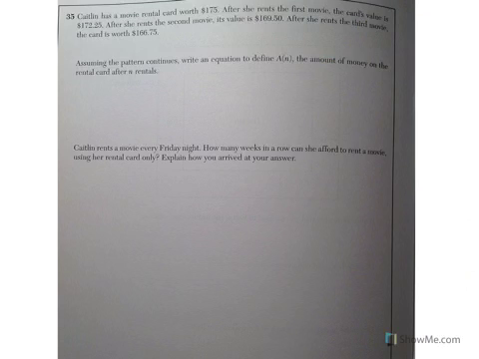All right. So the last one that we have is question 35. And this says, Caitlin has a movie rental card worth $175. After she rents the first movie, the card's value is $172.25. After she rents the second movie, its value is $169.50. After she rents the third movie, the card is worth $166.75. Okay, so assuming the pattern continues, write an equation to define A of n, the amount of money on the rental card after n rentals.